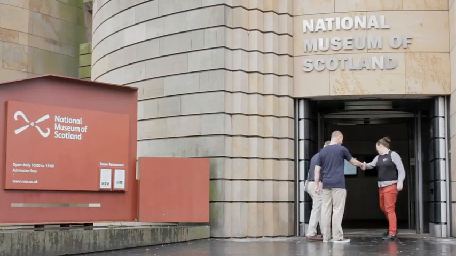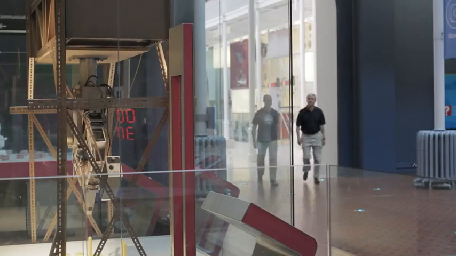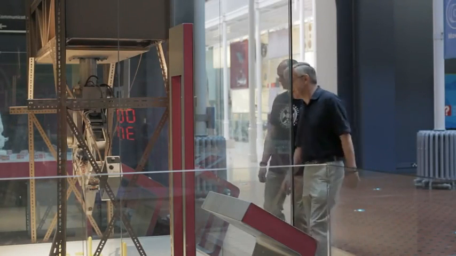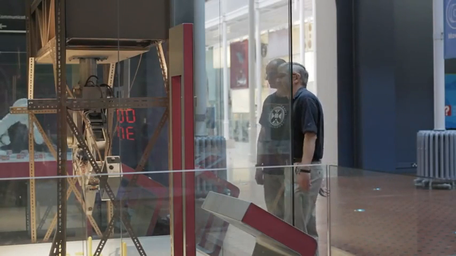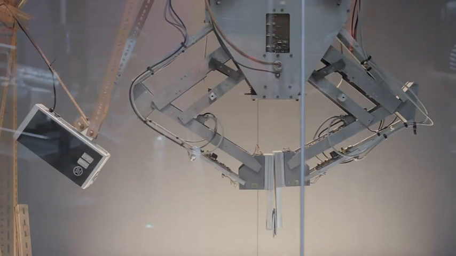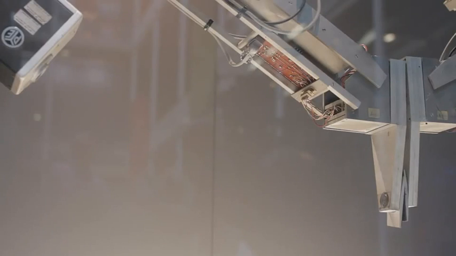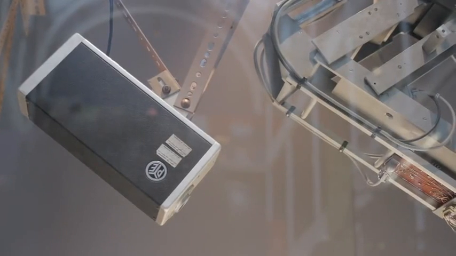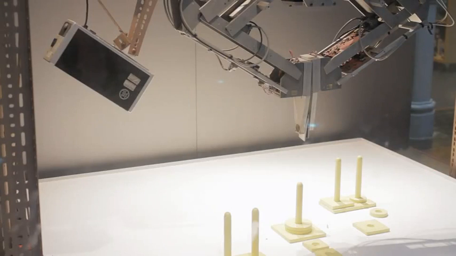AI planners are used in the generation of action sequences in robots, such as the Freddy 2 hand-eye assembly robot displayed here in the National Museum of Scotland in Edinburgh. This version of Freddy from 4 decades ago had a large fixed-mounted arm with sophisticated touch-sensitive grippers and a side-mounted camera to look at its world.